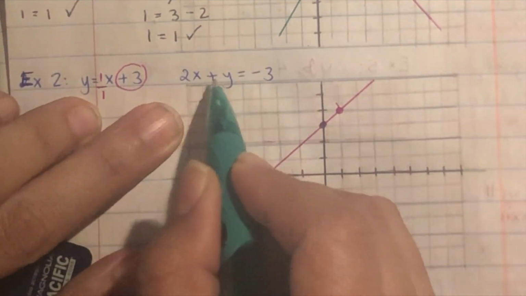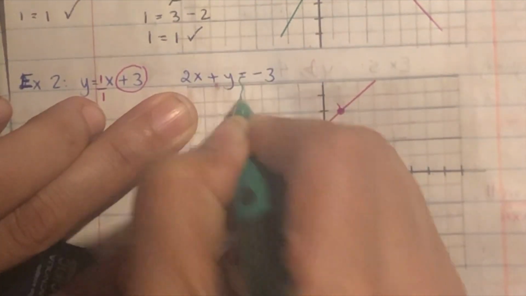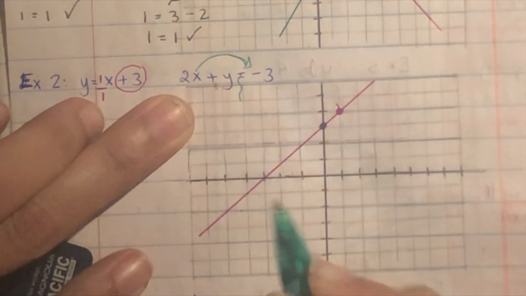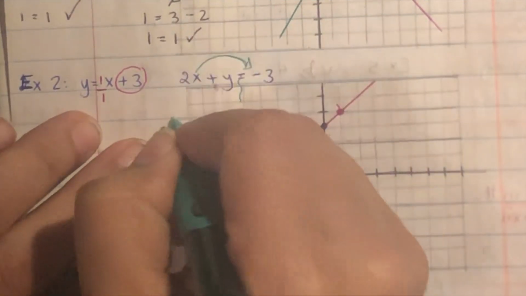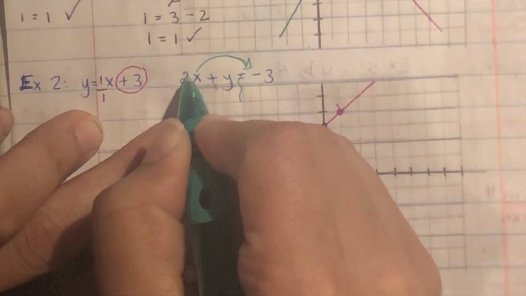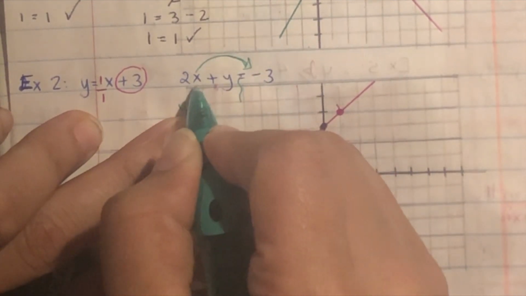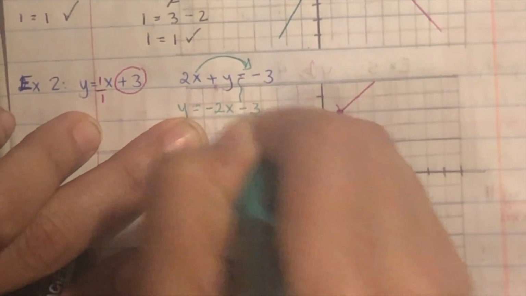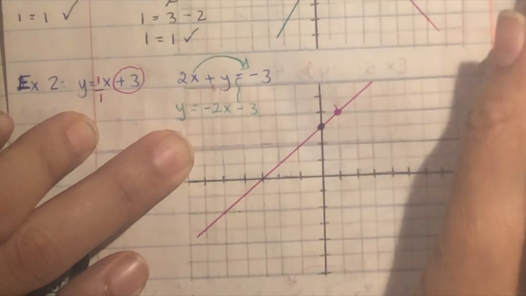So how do I make this into y equals mx plus b? Easy. Just move this across the river. Then it'll leave y on the side. So I move that across the river. I'm going to have y equals, when I move it across the river, it's going to change from positive to what? Negative. So negative 2x minus 3. And now it's in y equals mx plus b.